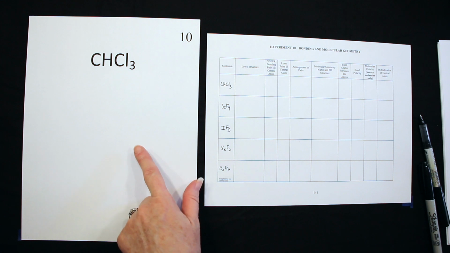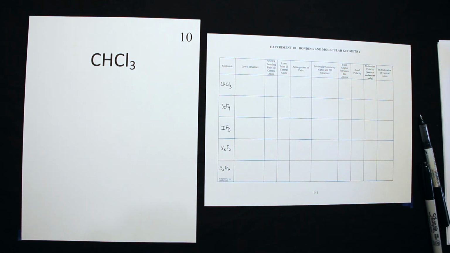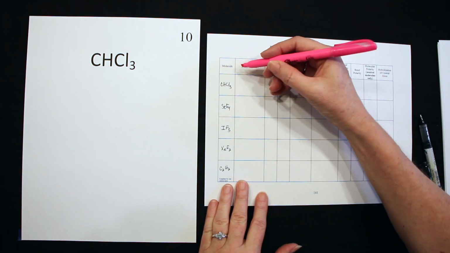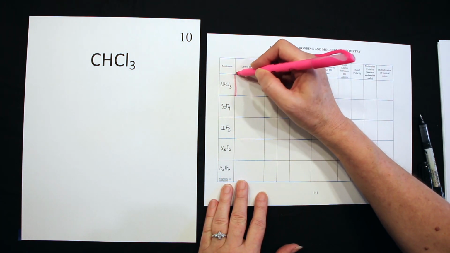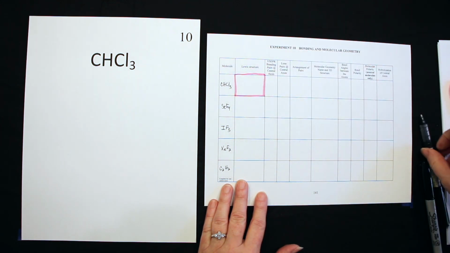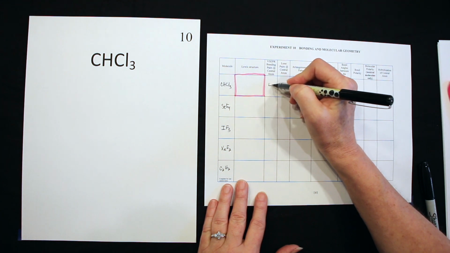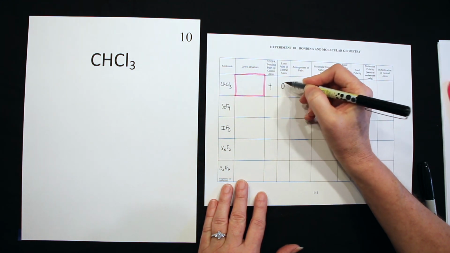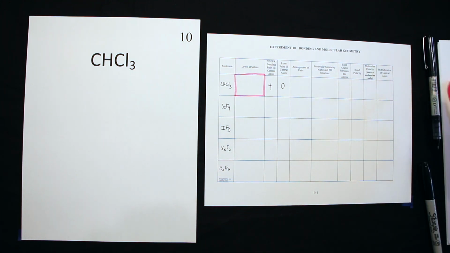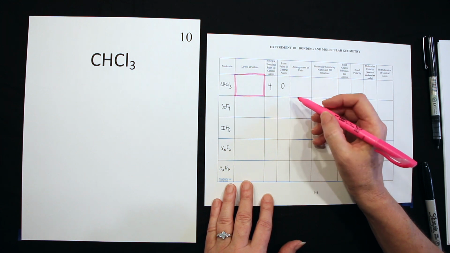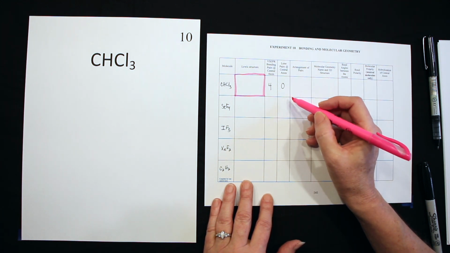The next molecule is chloroform, trichloromethane, and I'll let you determine the Lewis structure for that. You'll find that it has 4 bonding pairs and no lone pairs about the central atom. I'll let you determine much of this.